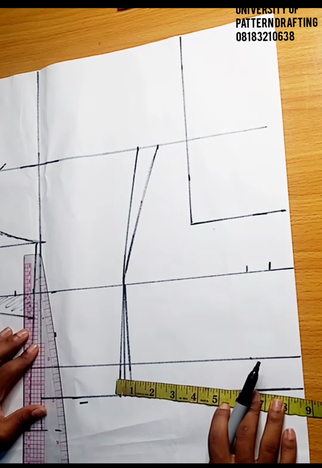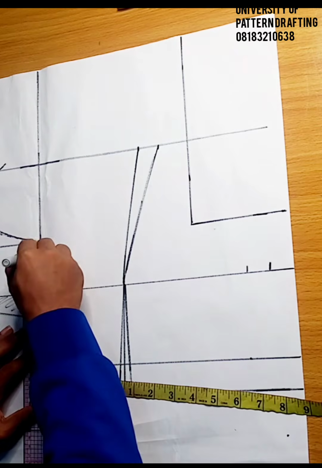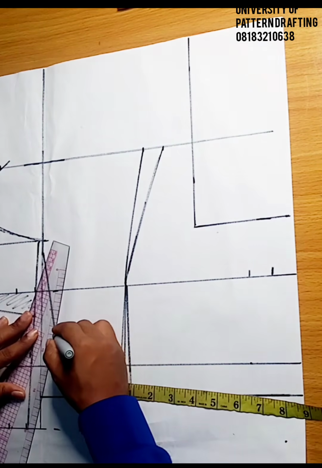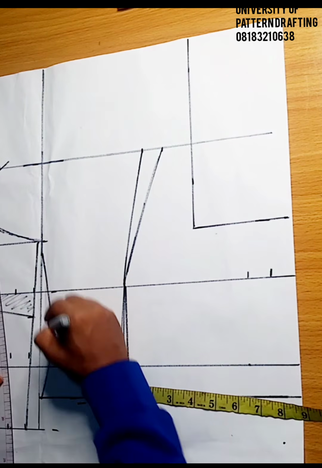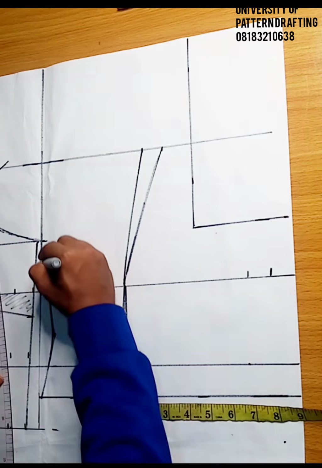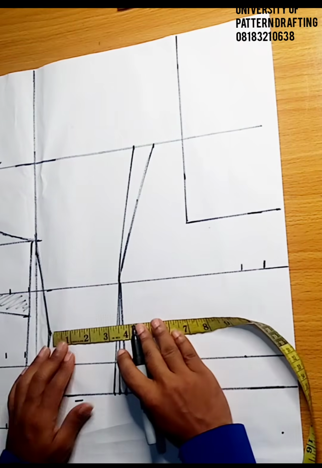So you can see me trying to connect that back to my center back line. Can you see that? So I've created a dart at that point, and then I am just going to also connect that back to the natural waistline. Can you see? So I've created a dart at that point. Do you understand that, guys? So that is a dart I've created at that point.